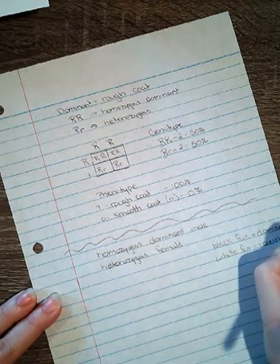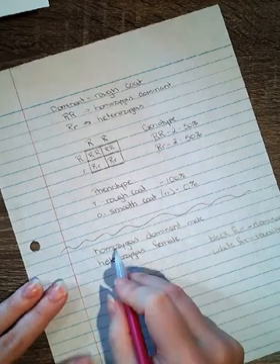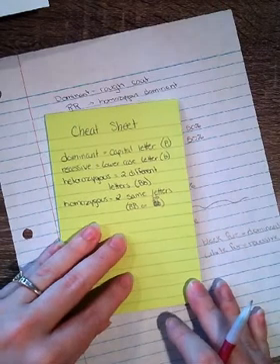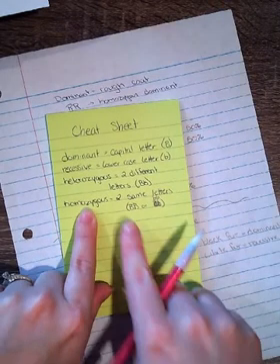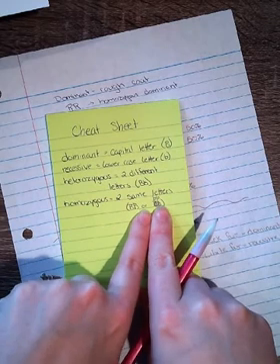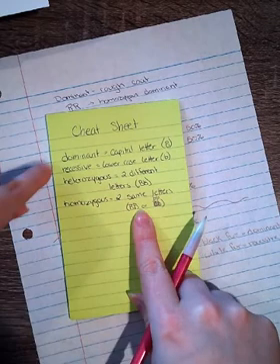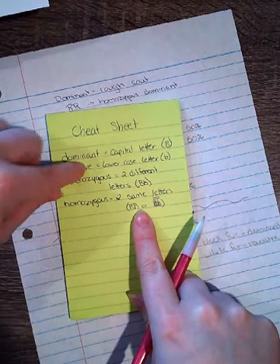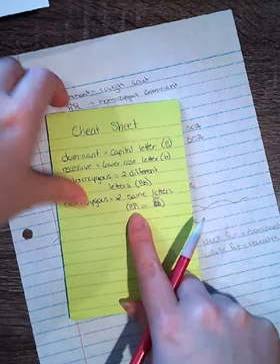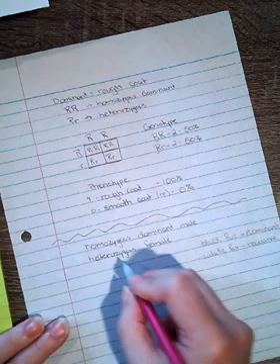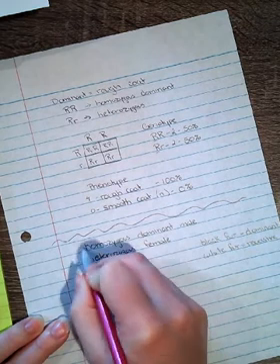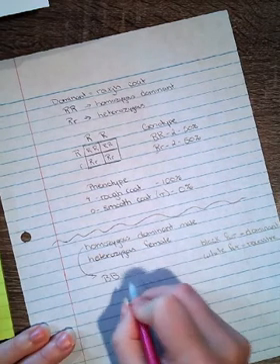Okay, so homozygous dominant, if we look back at our cheat sheet, homozygous means that we have 2 of the same letters, so it's either going to be big B, big B, or little b, little b. It says that we are dominant, so our capital letter would be the dominant trait. So homozygous dominant would be big B, big B. It's going to be crossed with a heterozygous female.